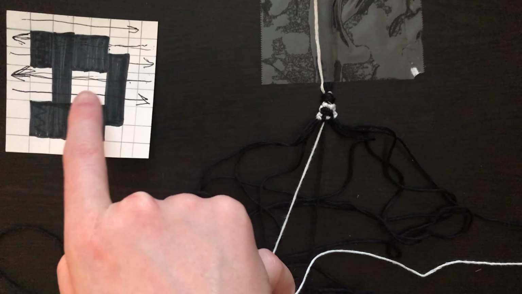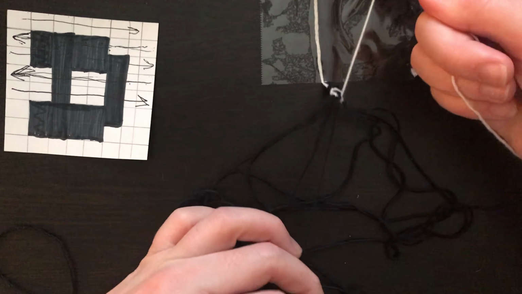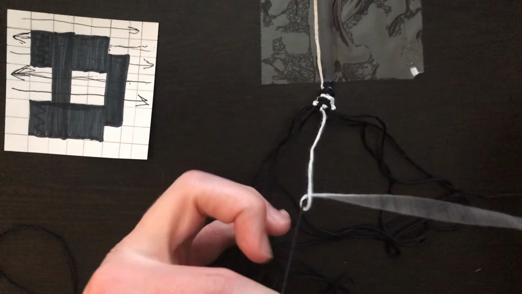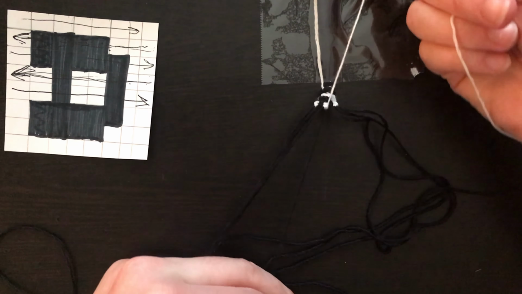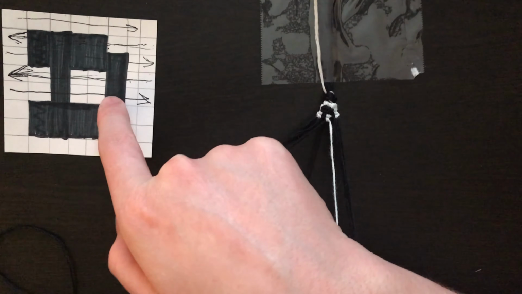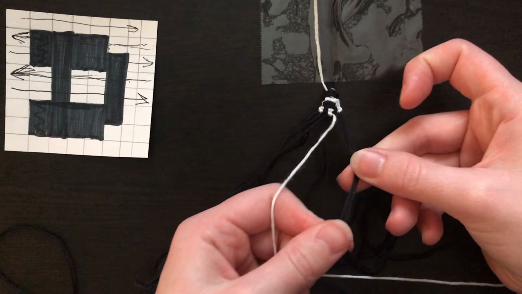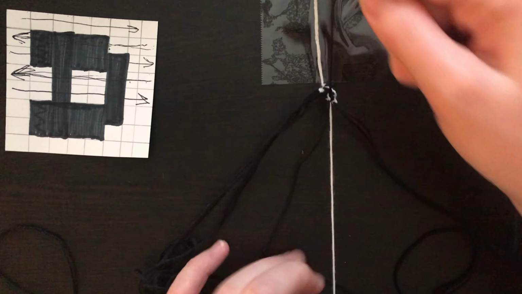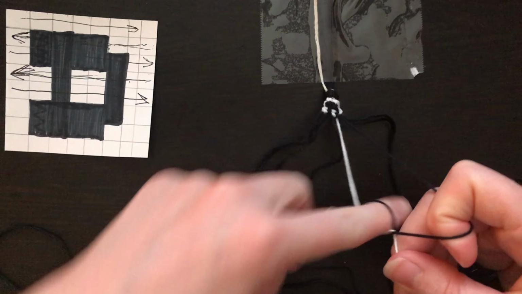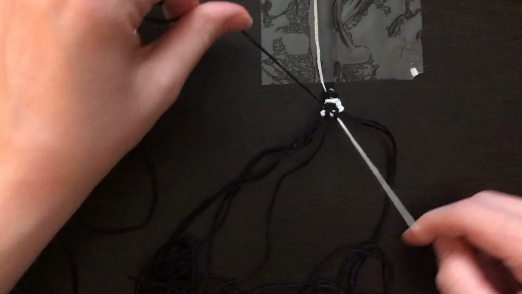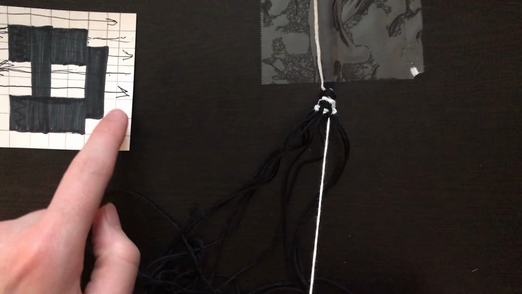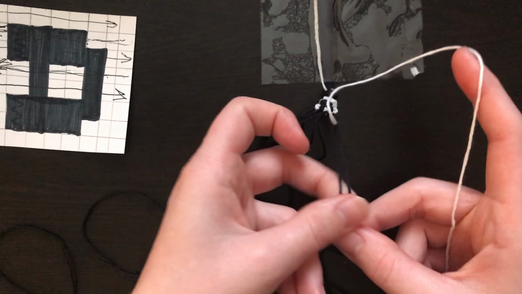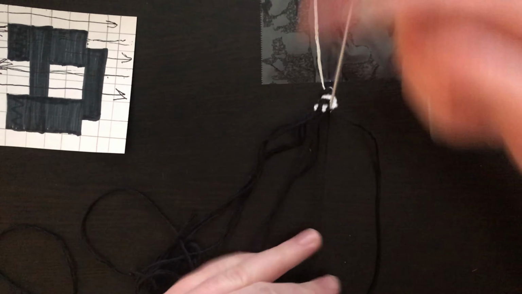So now we're here, we're going to do 2 forward knots with the white. 1, 2, and 1, 2, and then 1 backward knot with this next black. And then to finish off the row, we're going to do 2 more forward knots with the white. Couple more rows and we are going to be done our letter.